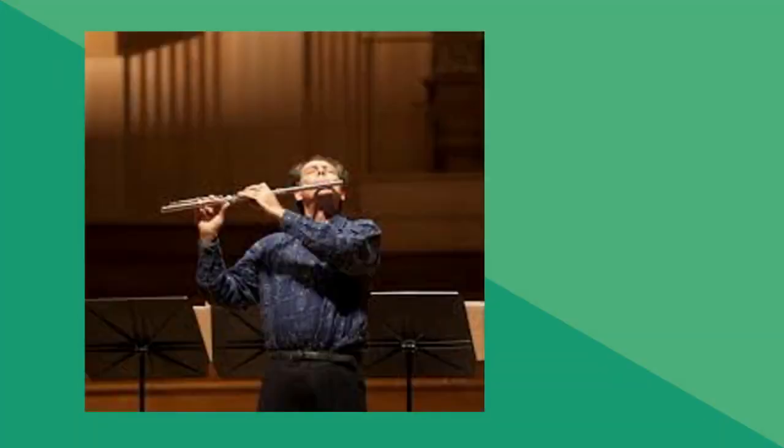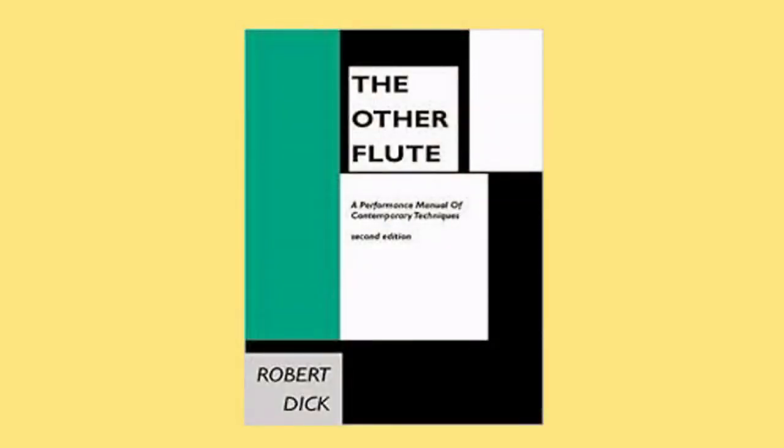Robert Dick is one of the most prominent American flutists. He's a specialist of contemporary music and extended techniques, and the author of many books on contemporary techniques. He has deeply analyzed the sound production process and investigated new ways to improve sound quality and air emission. Recently, he started talking about the idea of throat tuning, a technique that seeks an active use of the throat as a tool to obtain a richer timbral palette and thus enlarge the flute's expressivity.